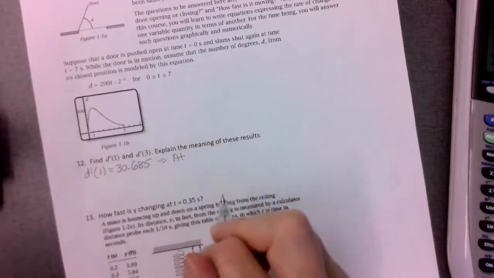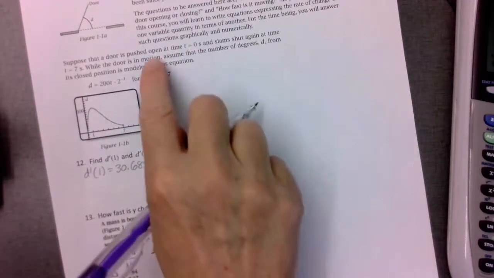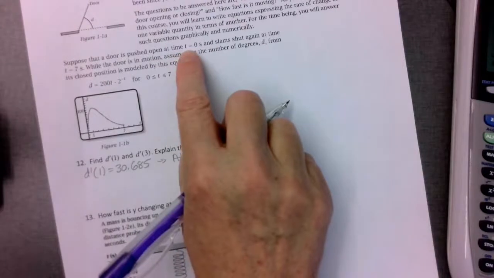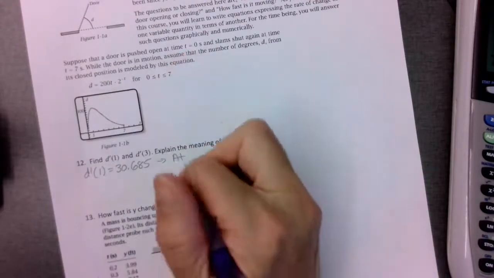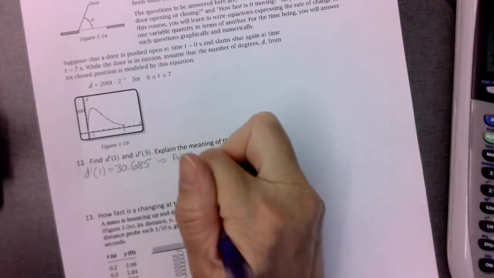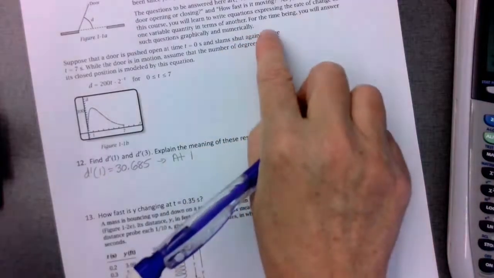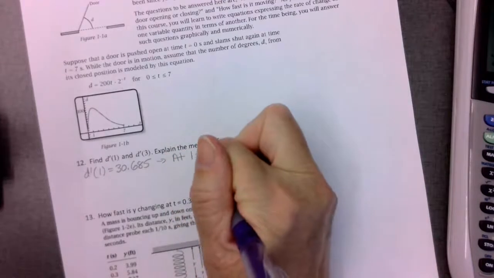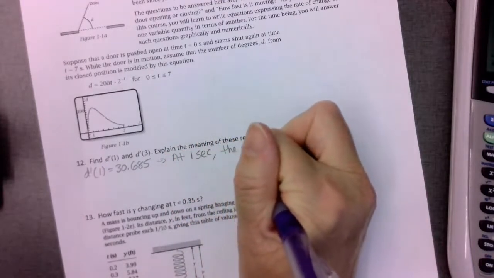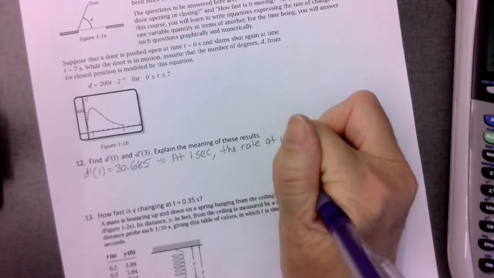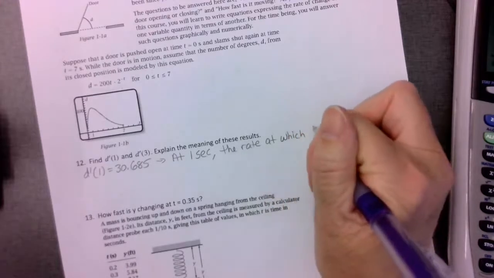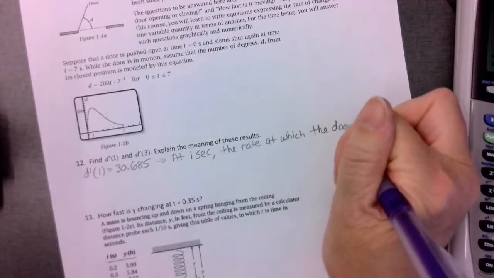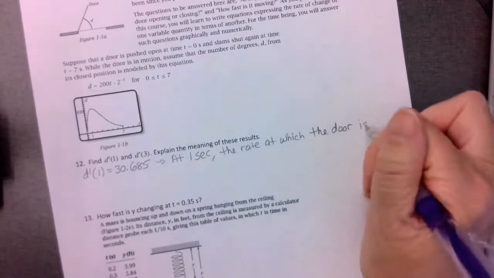The meaning of the slope. At, when, or on. So in this case, it's about talking about the time. So I would say at 1 second, the rate at which the door is opening.